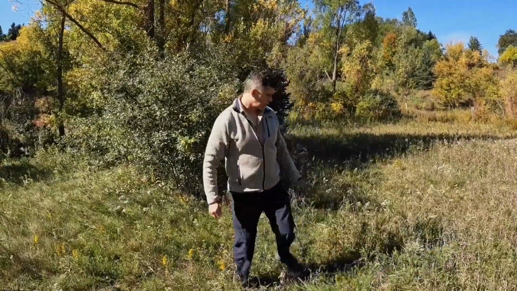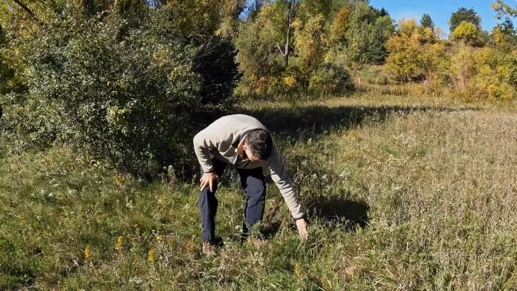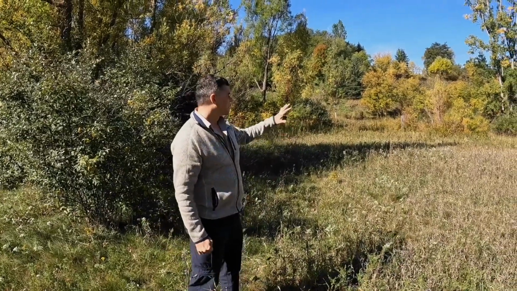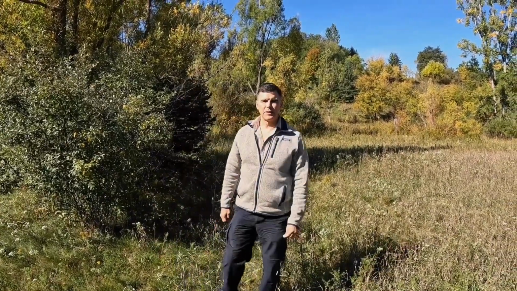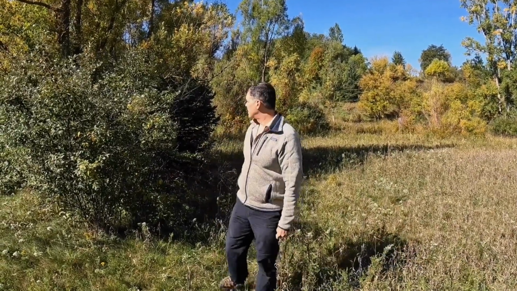But if you look around, you can see that most of it is pasture grasses and different clovers. So the pasture has held on to the site, and it hasn't allowed for that natural regeneration to occur. You're not getting too many shrubs or trees coming in here because the pasture grasses are holding on to the site.